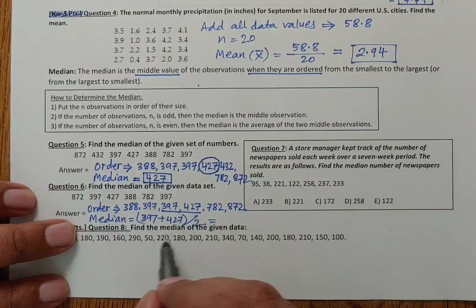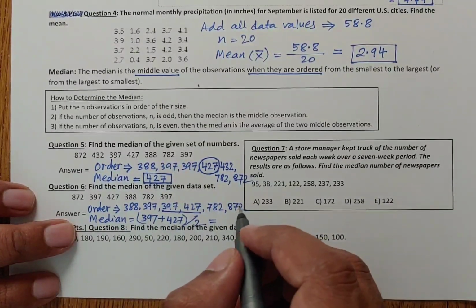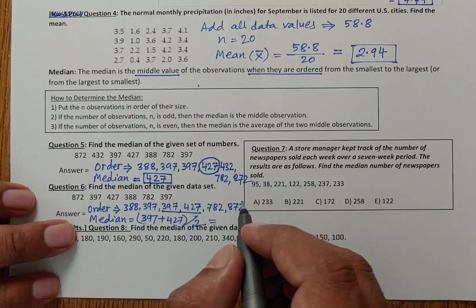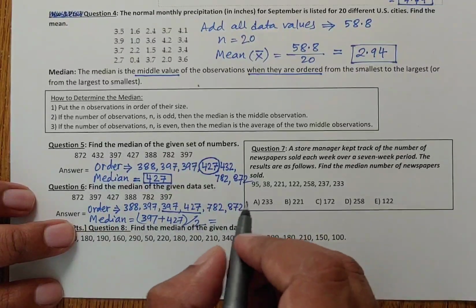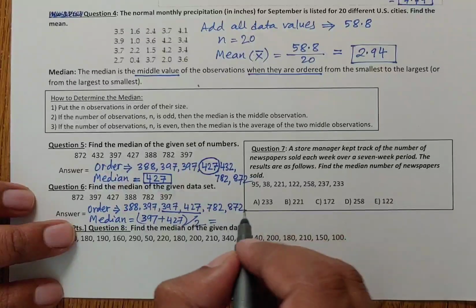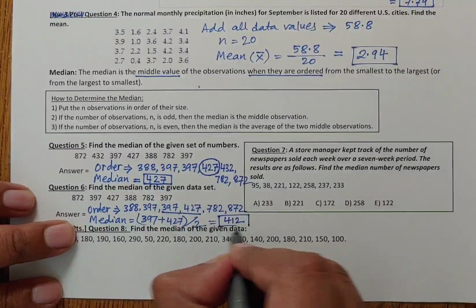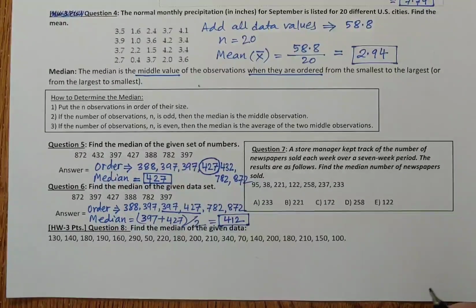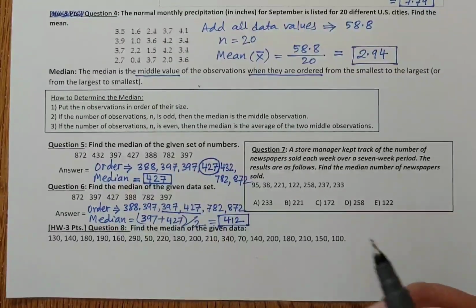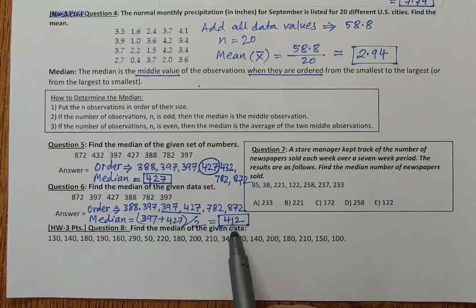Okay, so we have the sum of these two. You add them and then you divide by 2. You get 412. I skip the calculation here. I believe that you can do this. You add them and then divide by 2. Okay, so you get 412.